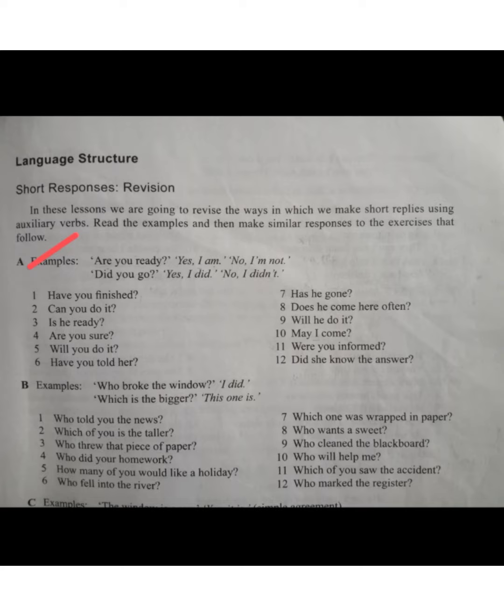So now here in exercise A, you can see the example is given: are you ready? So what is the response? Yes, I am. No, I am not. So both responses we can give, negative and positive. Yes, I am is a positive response. No, I am not is a negative response. Okay. Did you go? Yes, I did. No, I didn't. Okay, children. So like this, we can do the exercise.